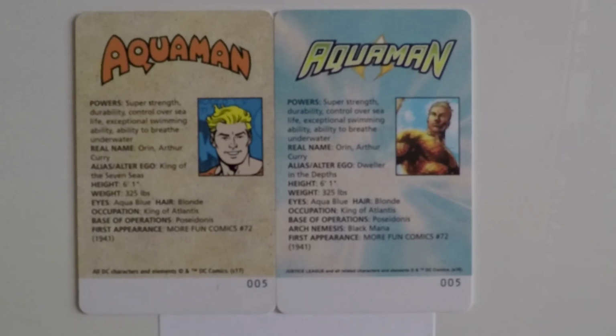His arch nemesis isn't listed on the Series 1 card, but there is an arch nemesis listed on the Series 2 card, and it's Black Manta. Funny thing is, this is the first arch nemesis that we won't be seeing in the villain set. All the other before mentioned arch nemeses are in the villain set, but this one isn't. First appearance 1941, More Fun Comics number 72. Let's move on to card number 6.